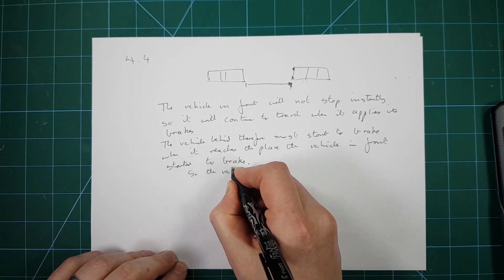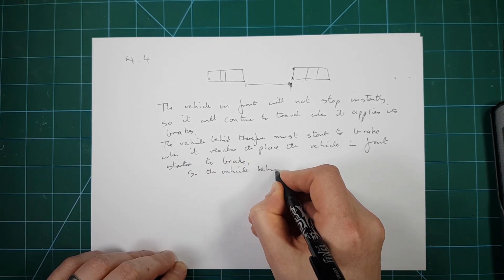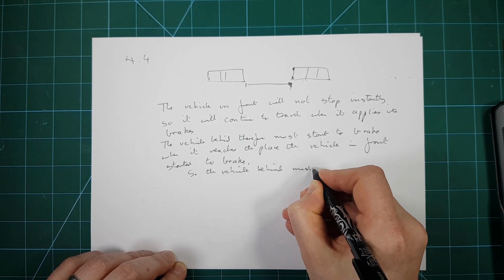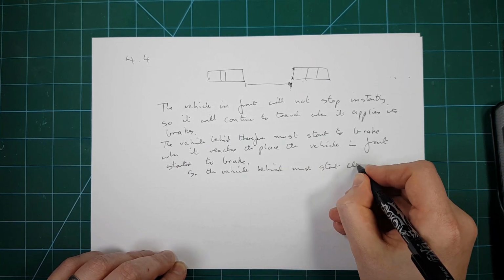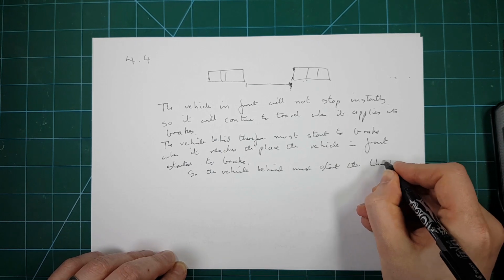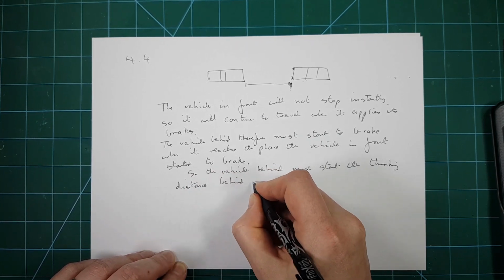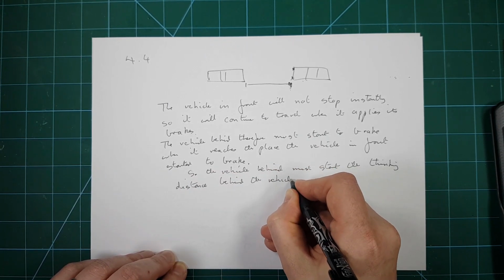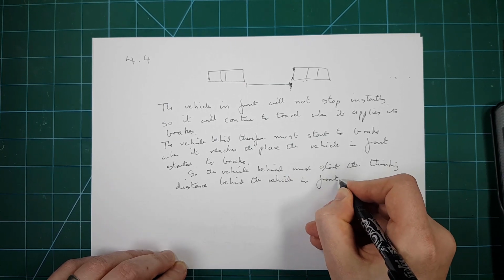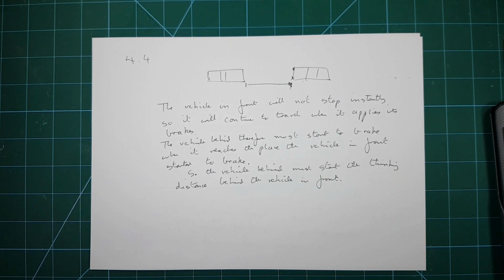So the vehicle behind must start the thinking distance behind the vehicle in front. Okay, I think that's probably over the top for the question. However, it's actually quite a complicated question for 1 mark. What exactly do they want for the 1 mark? That answers it thoroughly. I don't see how you can have a problem with that.